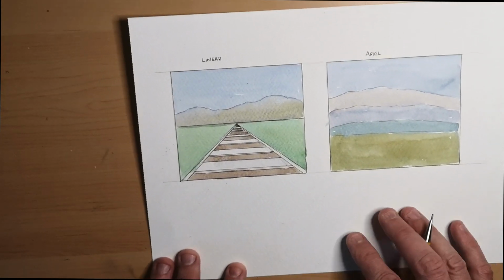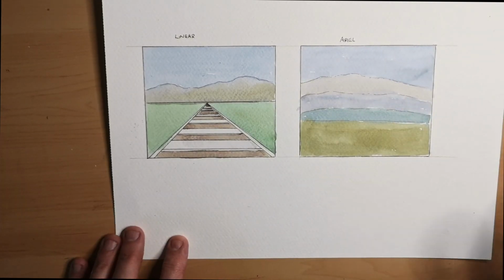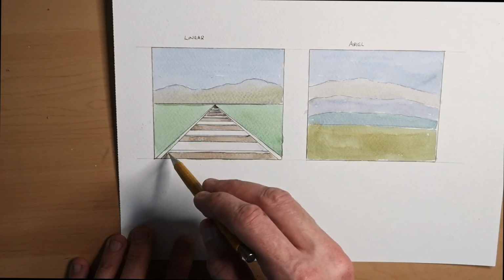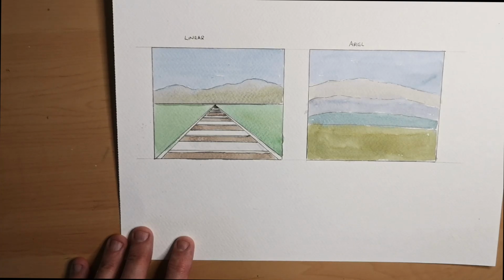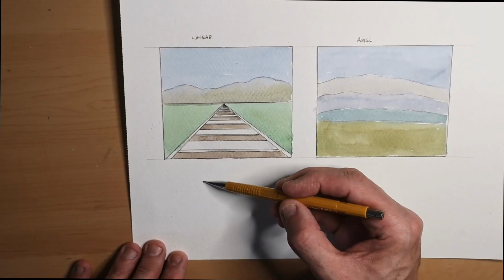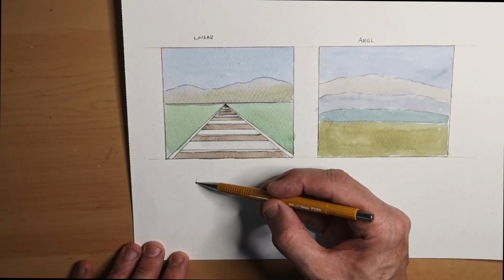So let's imagine a world without any perspective. What would these railway tracks look like in a world without perspective? Well, we know they're parallel, so you get the metal runners.